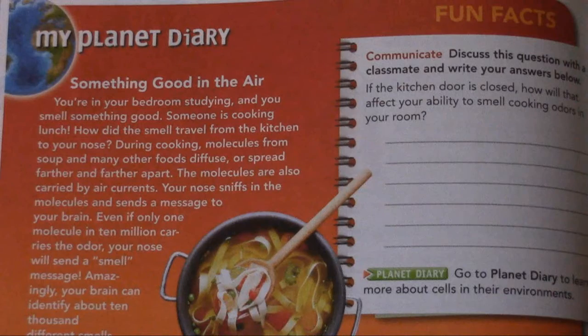I'm reading the 7th grade science textbook. We are in Chapter 4, Lesson 4, The Cell and Its Environment.